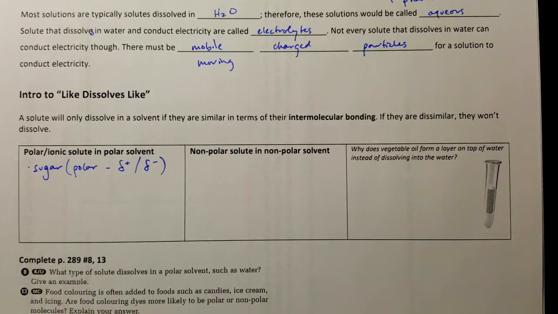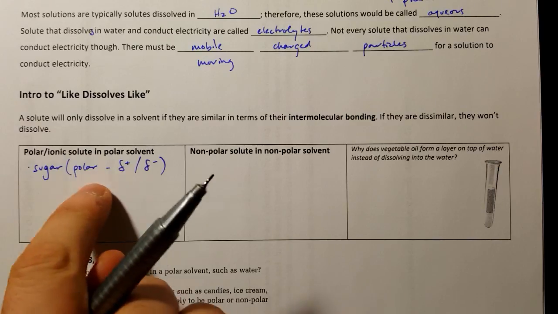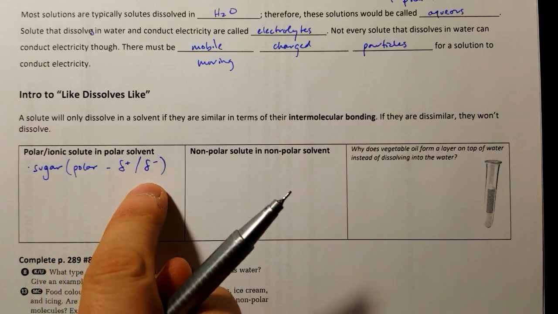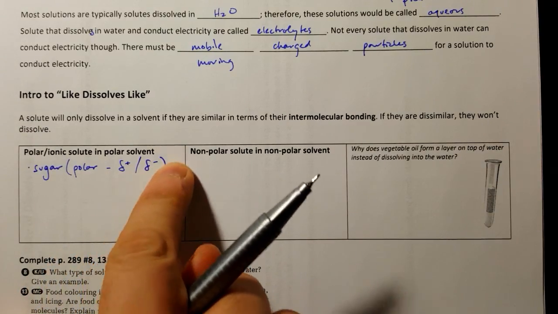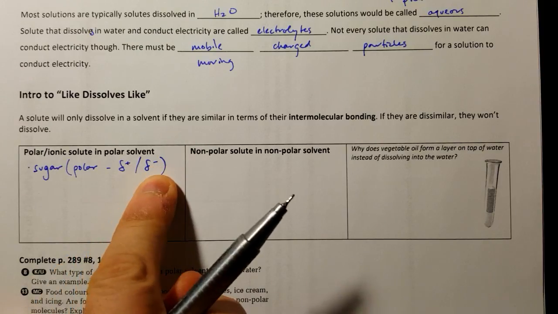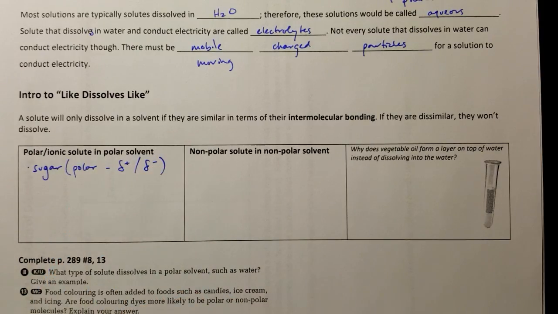Now, I know we haven't done this in a while, so it might be helpful to go back and look over your Chapter 3 notes on intermolecular bonding, or just your Chapter 3 notes in general, because they're very much going to play a part in this unit. But let's just try and remember that a polar region is a region where if it's delta negative, there's electrons pulled in that direction, and if it's delta positive, the electrons have been pulled away from that, okay?